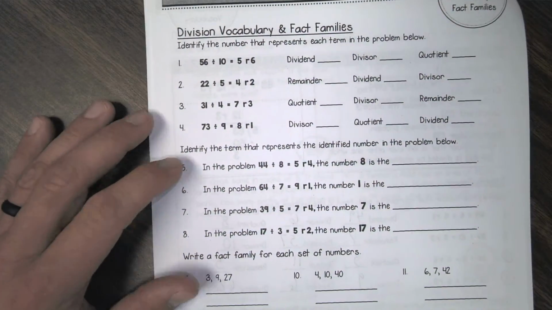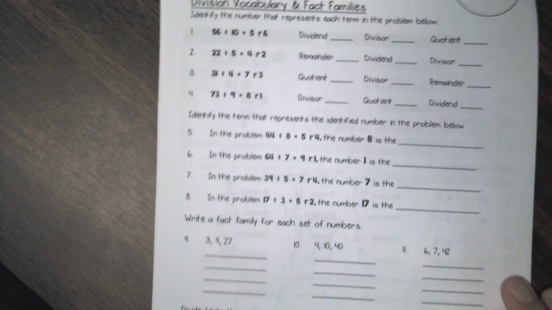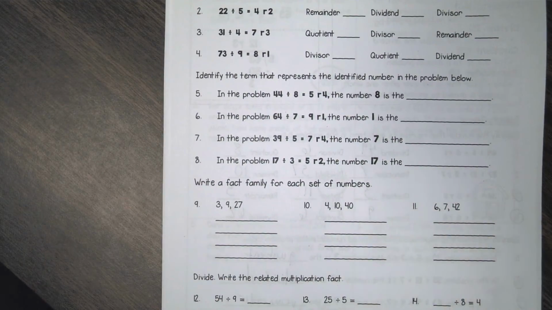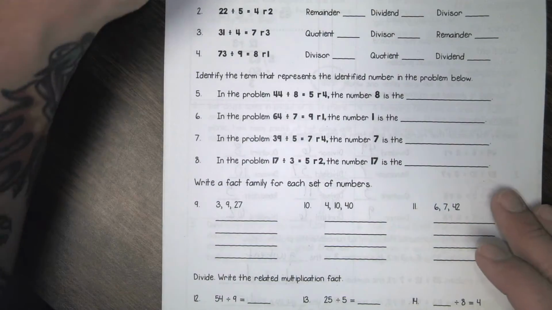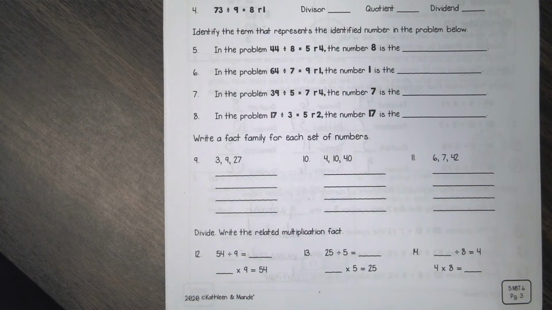It's fine. We're jumping to page 3. There was a page 2. I cut it out. Okay, I just wanted to talk about these down here. Write a fact family for each set of numbers. What that means is, a lot of these numbers work together. That's like a multiplication chart. That's why I give them to you.